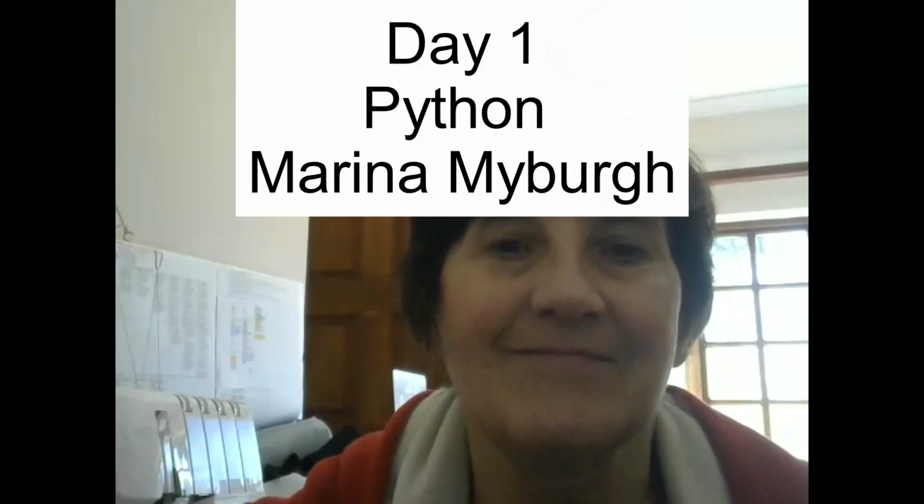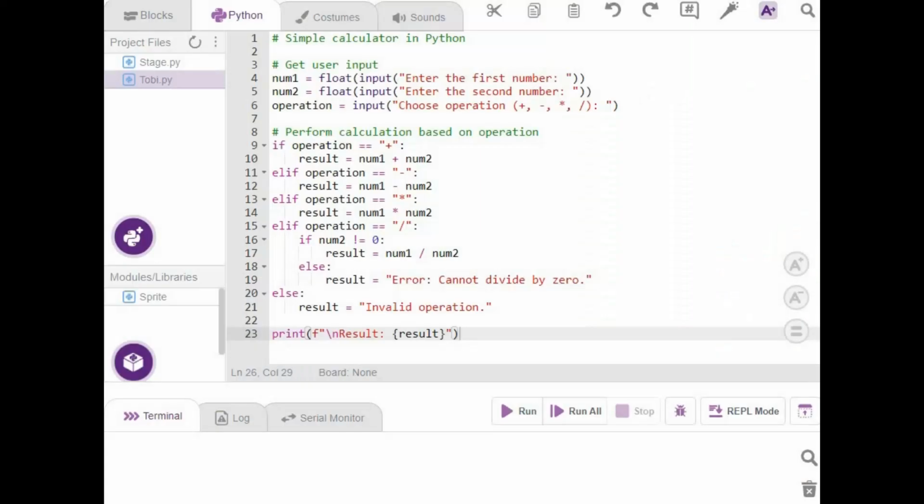I decided to do all 5 programs in the do-it-yourself activity. The first program I created was a simple calculator in Python. I asked the user to input 2 numbers. They're both floating point numbers, so it'll accept anything with a decimal point or an integer. And then I asked them to choose an operator, so plus, minus, multiply or divide.